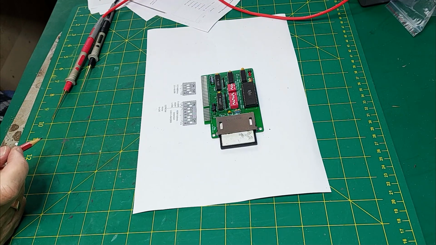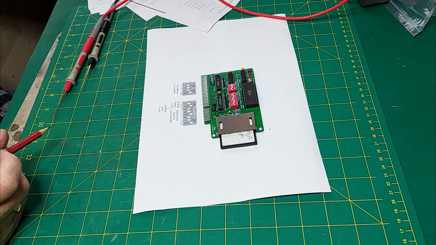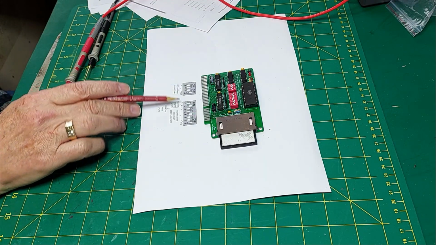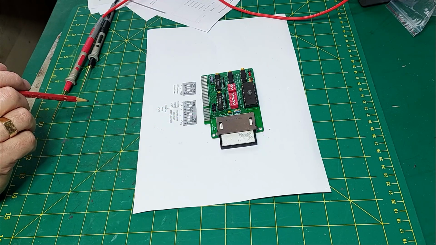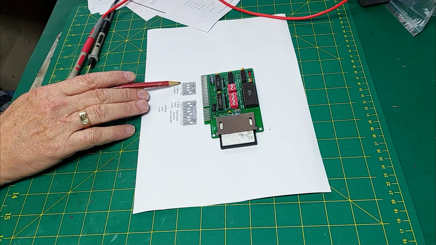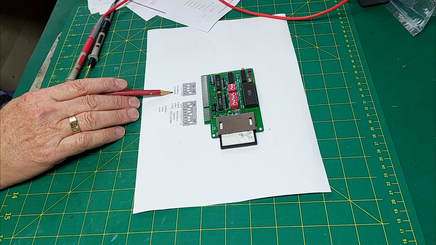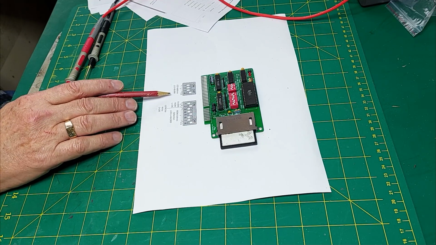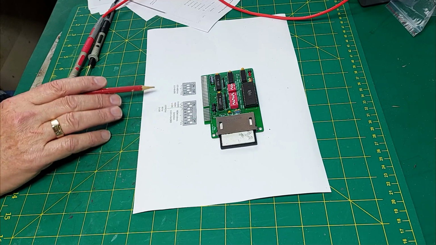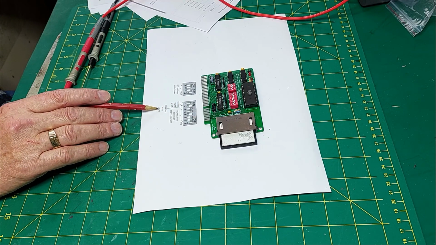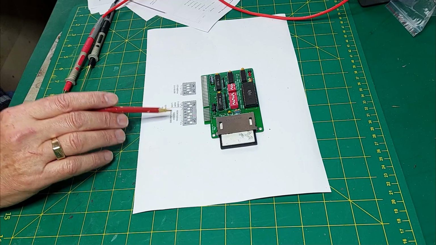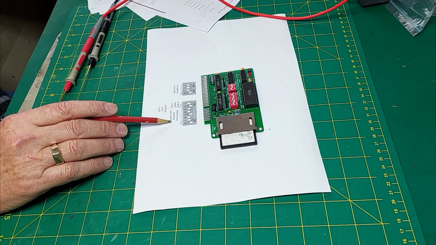Here is the XTIDE Compact Flash card as it came with its default settings, and I've highlighted what the settings are. As you can see, it's set for IO address 300 hex. The ROM is enabled, the EEPROM write is off, and then ROM address selection.